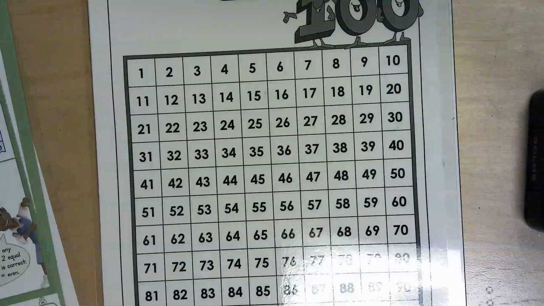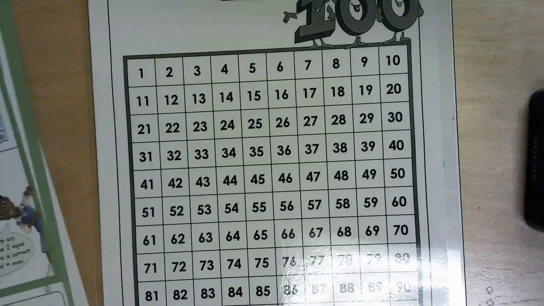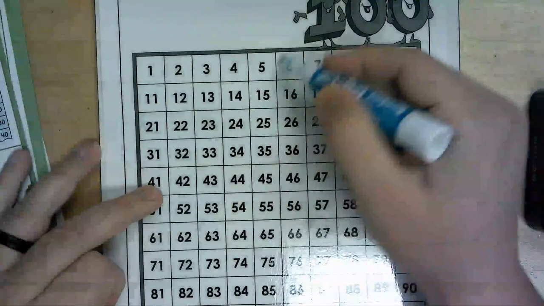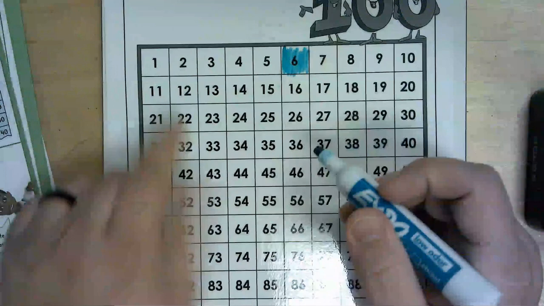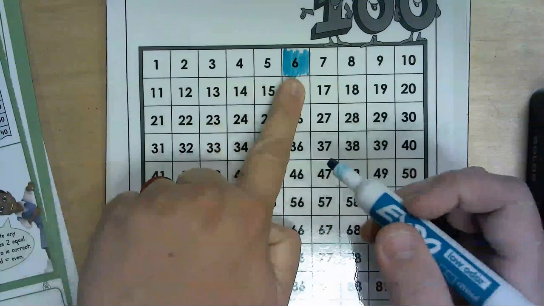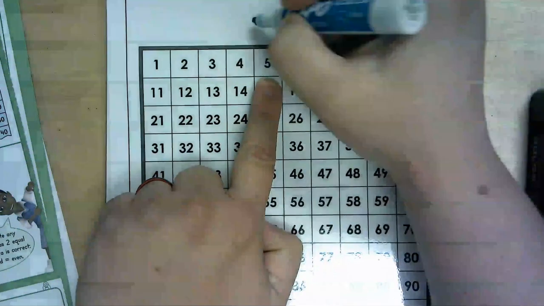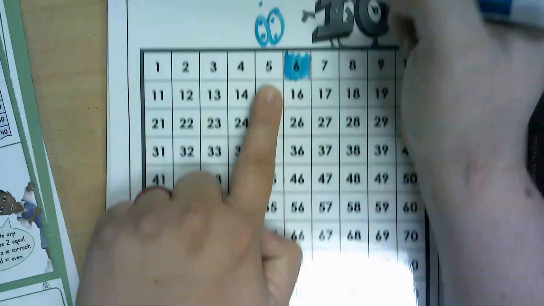Well, today we're going to use our hundreds chart to talk about even and odd numbers. All right, even and odd. And just like when we were using 5 and 6, 5 was odd and 6 was even. That was because I needed 1 extra to get up to 6. When I was at 5, I had 1 more, like 1 left over. We had our 4 and then we had that 1 extra, right?